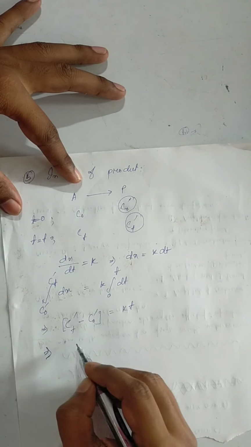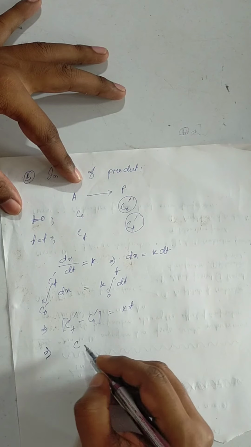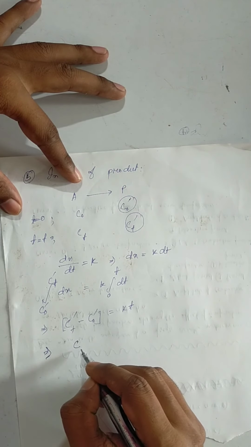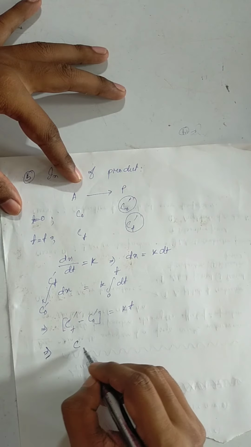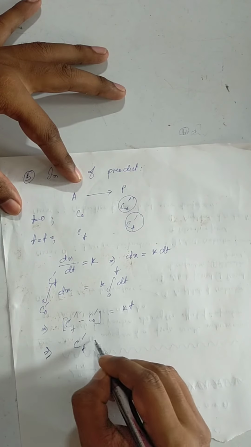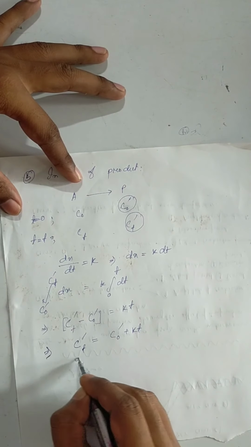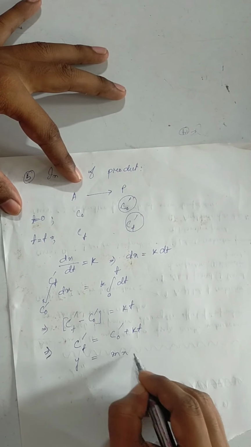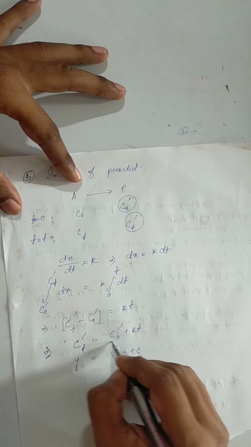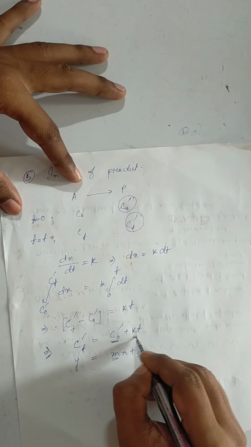So we can write Ct dash is equal to C naught dash plus kt. Here y is equal to mx plus c. So c is the C naught dash, m is k.